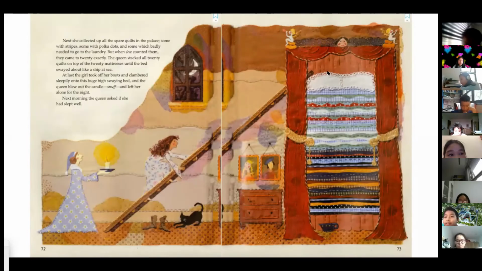Next, she collected up all the spare quilts in the palace, some with stripes, some with polka dots, and some which badly needed to go to the laundry. But when she counted them, they came to 20 exactly. The queen stacked all 20 quilts on top of the 20 mattresses until the bed swayed about like a ship at sea. At last, the girl took off her boots and clambered sleepily onto this huge, high, swaying bed, and the queen blew out the candle, snuff, and left her alone for the night. Next morning, the queen asked if she had slept well.